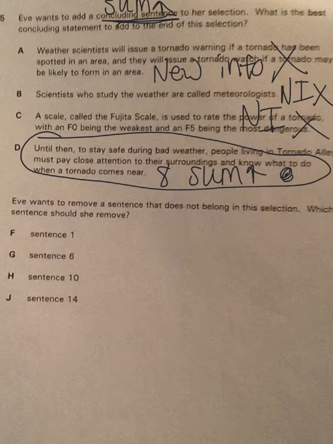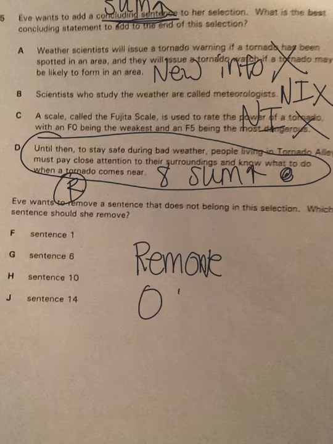All right, here we have an R. We're removing a sentence from the paper. When we remove, it means there's a sentence that repeats or is off topic. So I want you to go through and read sentence 1, 6, 10, and 14 and try to find which one is off topic. I'm going to want y'all to pause and give about 1 minute to find which one's off topic.